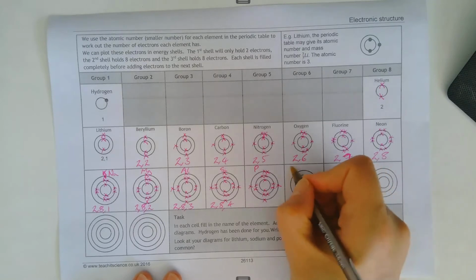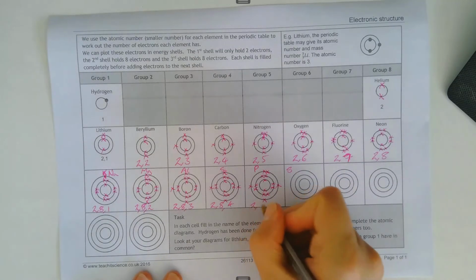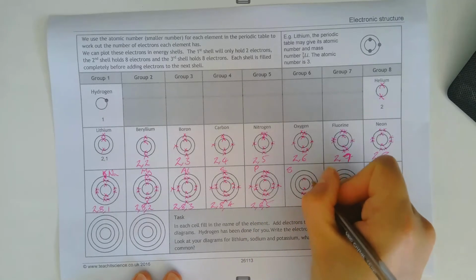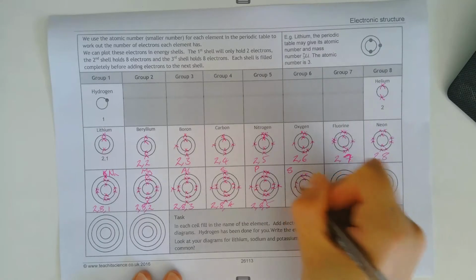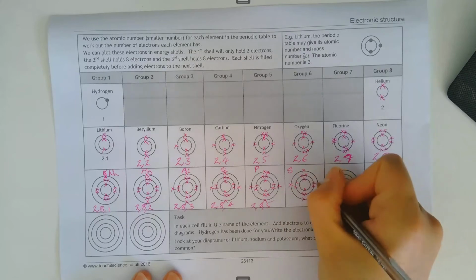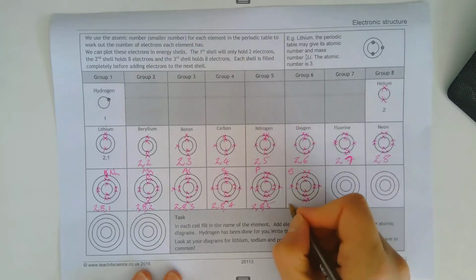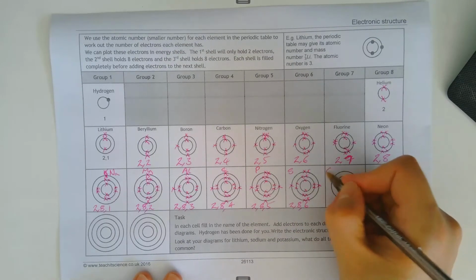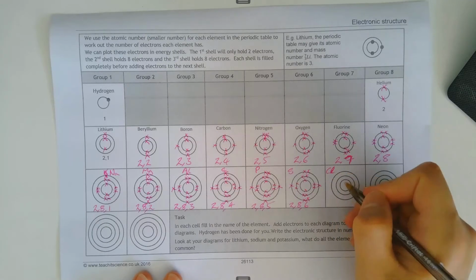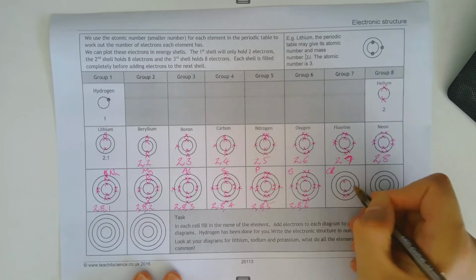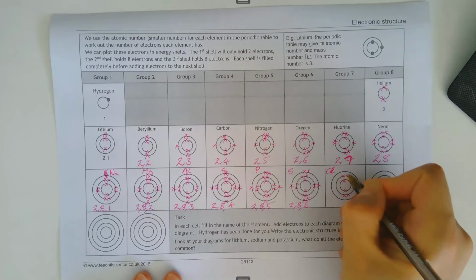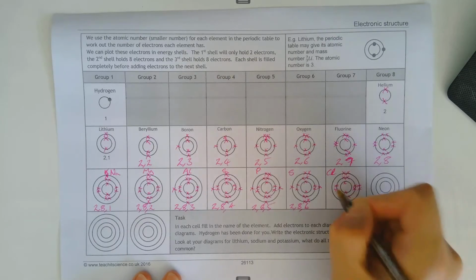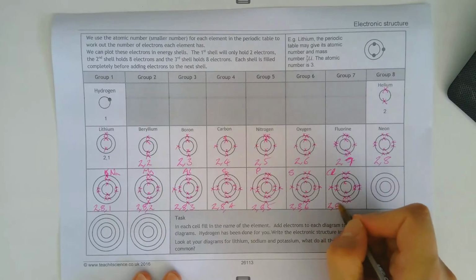We then come to sulfur, and that one was 2, 8, 6, and then we are on to chlorine, so 2, 8, 7.